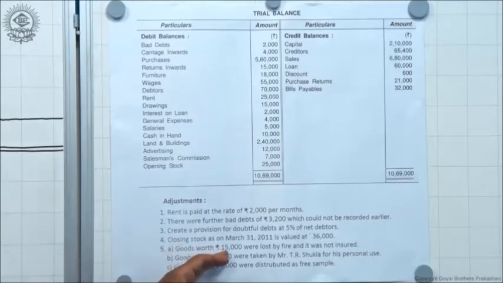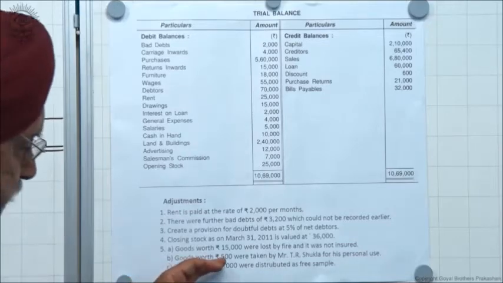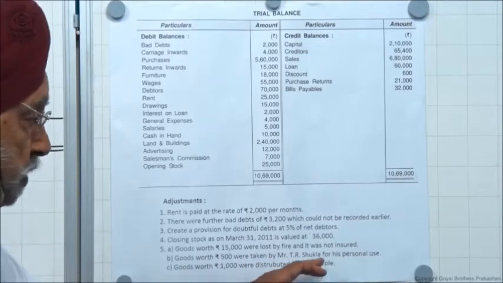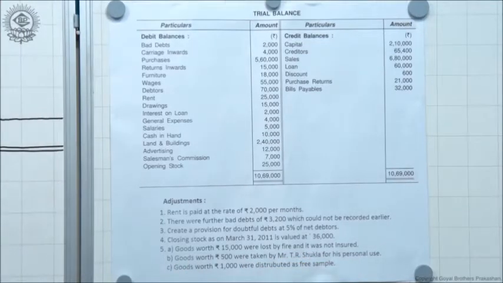First, goods worth 15,000 were lost by fire and they were not insured. Second, goods worth rupees 500 were taken by the proprietor, the sole trader, for his personal use. Then goods worth 1,000 are distributed as free samples. This is advertising expense. These are our drawings. And 50,000, this also is a loss. So therefore, all these adjustments will be dealt with twice.